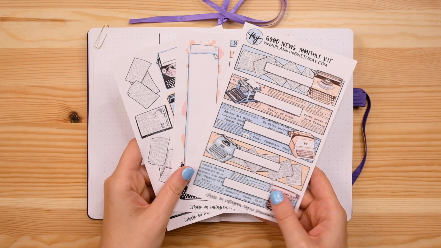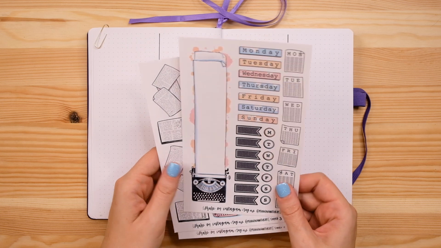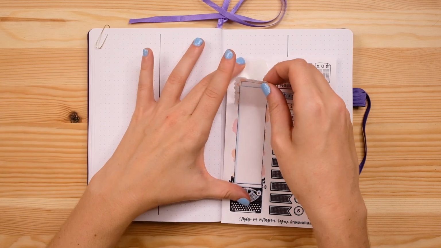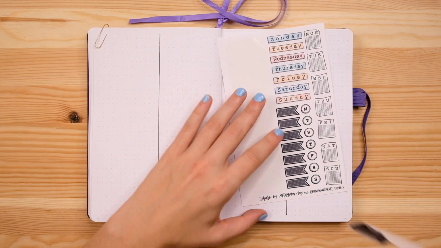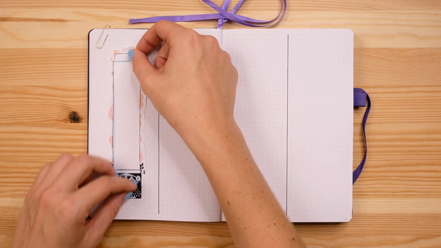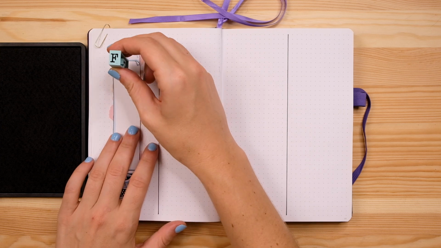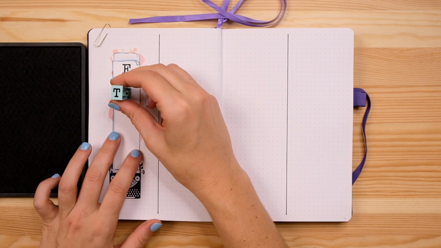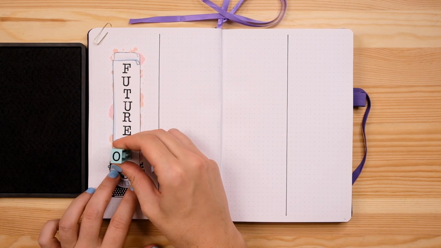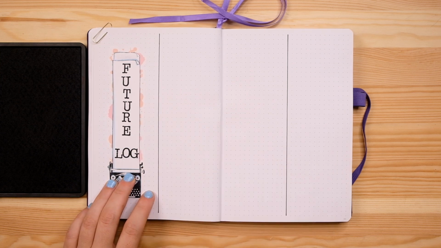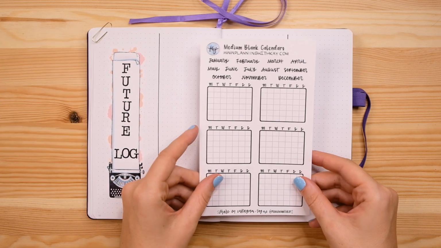and I'm going to be setting up this example to cover 2 spreads, so it's actually going to fit 7 months total with a future log header in that far right column. So all I did was I split each page in half vertically, so that way each month gets this nice full column. This is a really perfect layout if you're somebody who has a few more events and tasks that you want to keep track of every month.